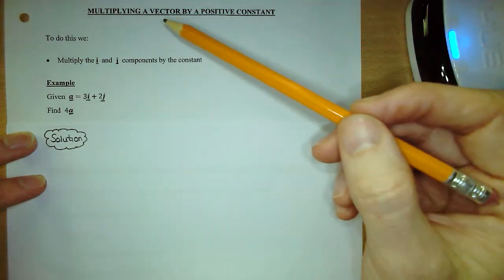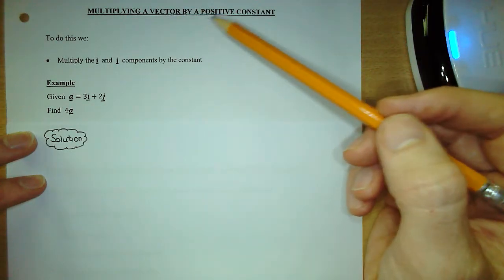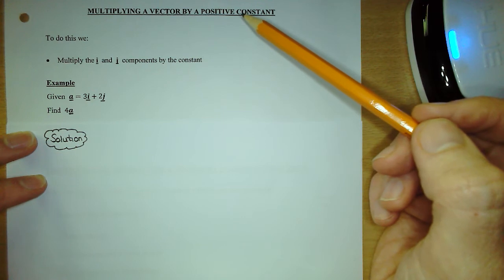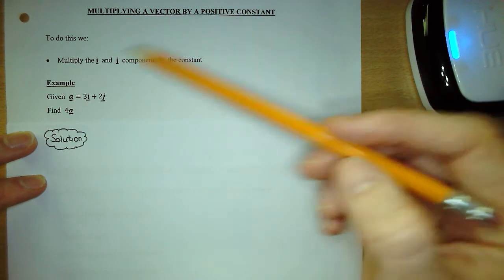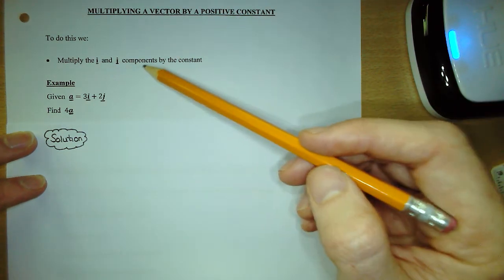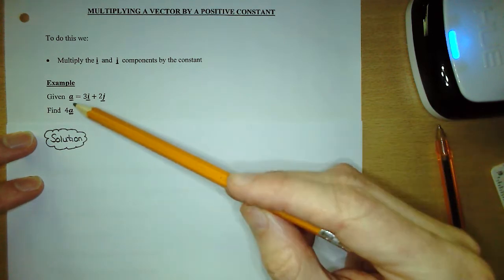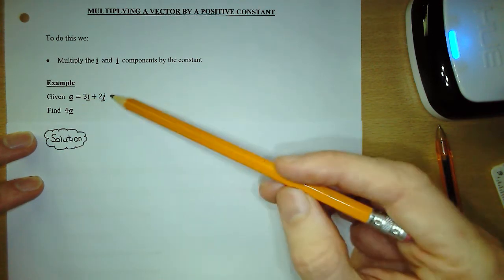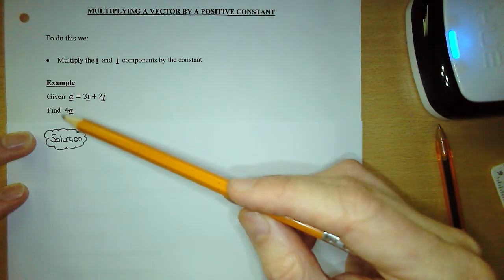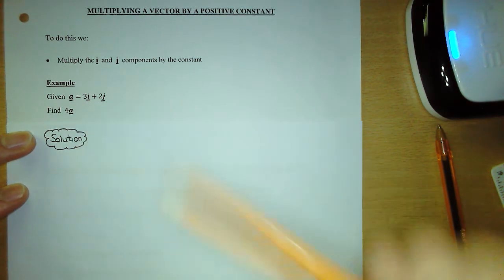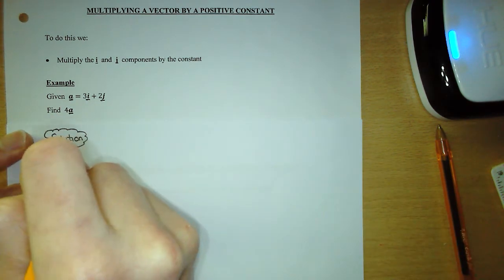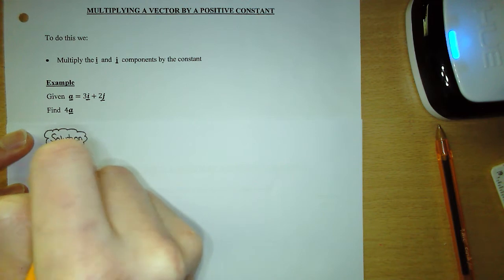We're now going to multiply a vector in component form by a positive constant. This means that we're multiplying the i and j components by the constant. So in our example, we have a vector a, which is in component form, and we want to work out the vector 4a. So first of all, the vector that we're looking for is 4a, so that's our title.